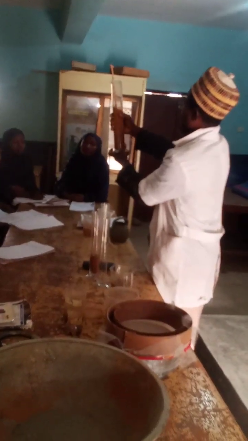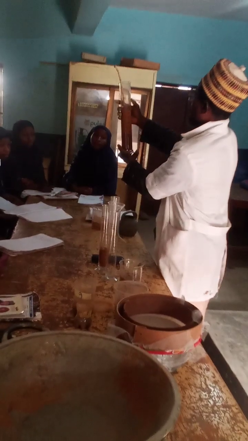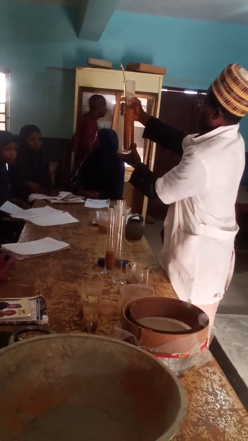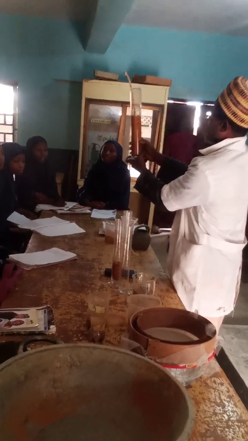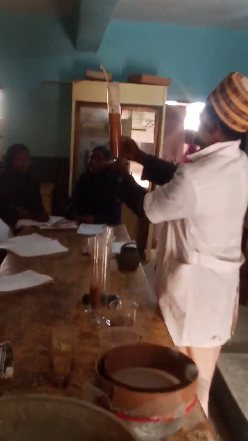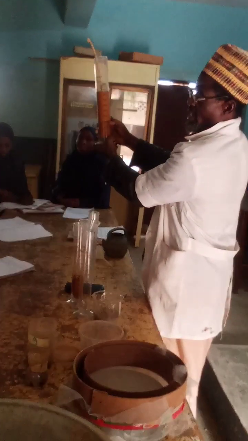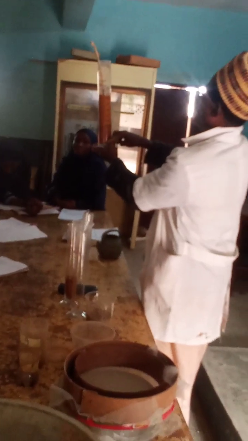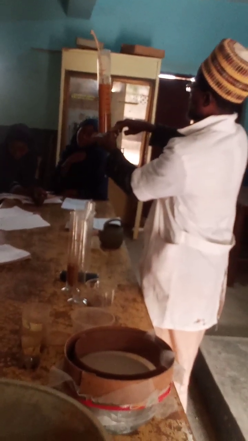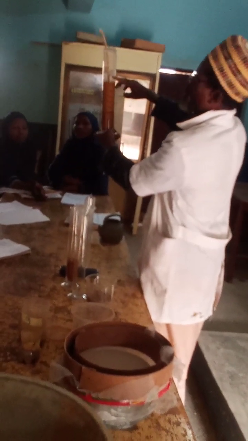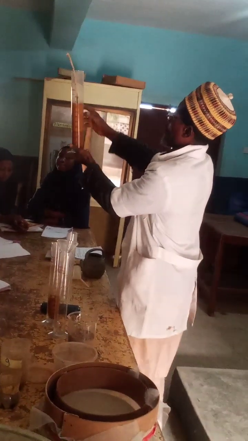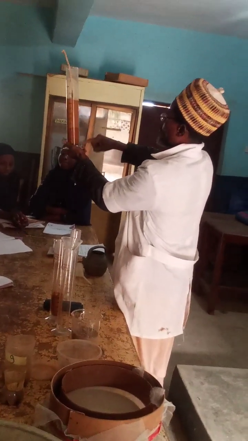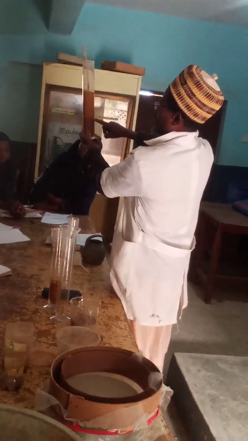If you look at this cylinder, the total height of the particles is somewhere around 160 mil. These cylinders range from 0 to 500 mil. So we now look at where the particles settled, from the bottom up to this place.